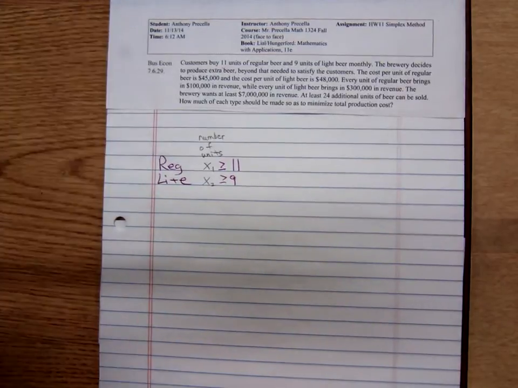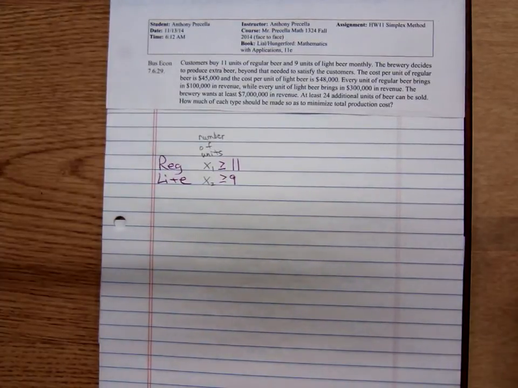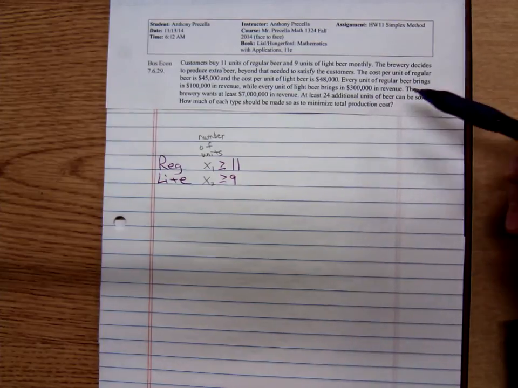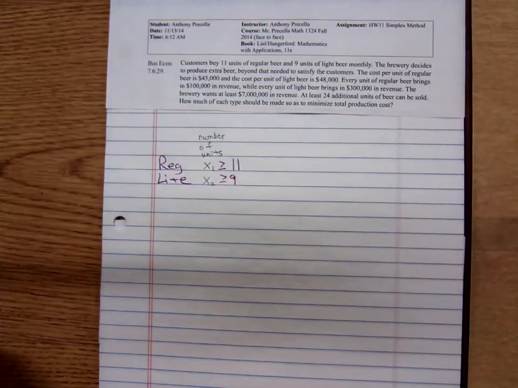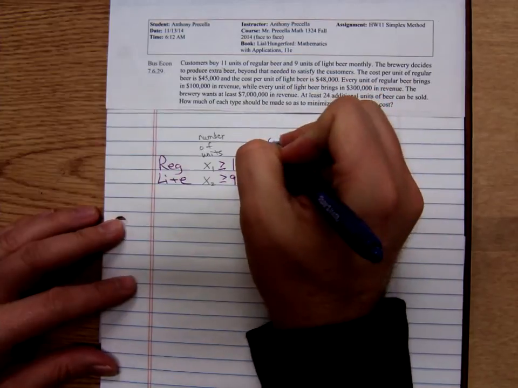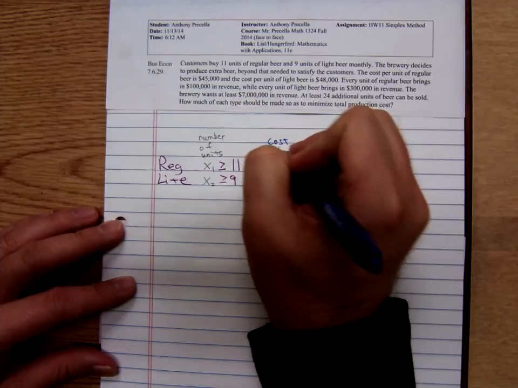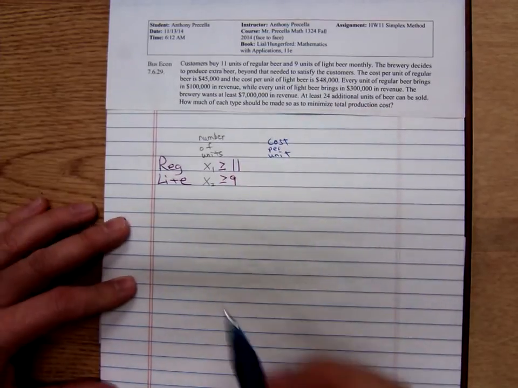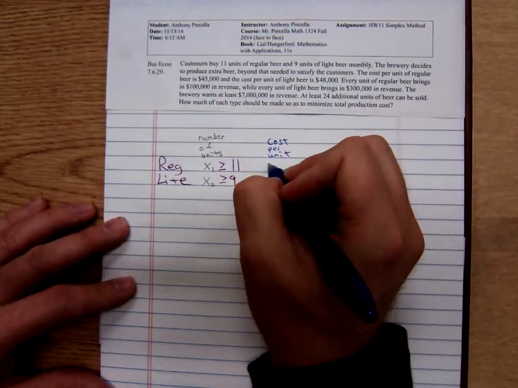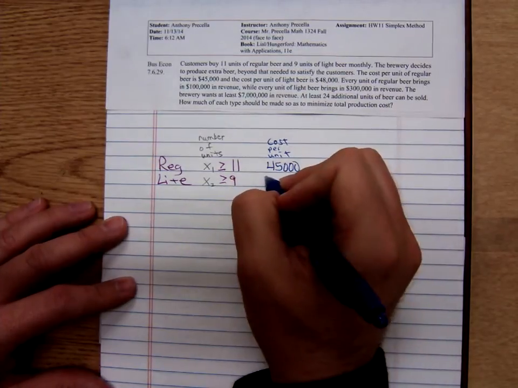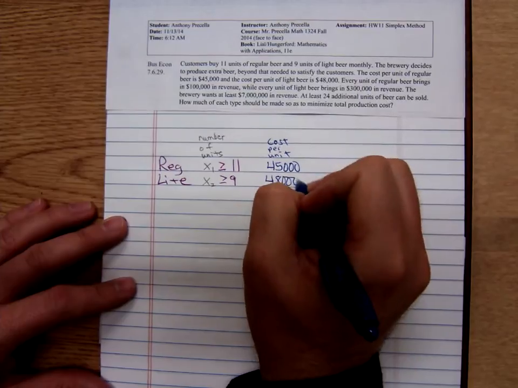The brewery decides to produce extra beer beyond that needed to satisfy the customers. The cost per unit of regular beer is $45,000, and light beer is costing them $48,000 to produce.